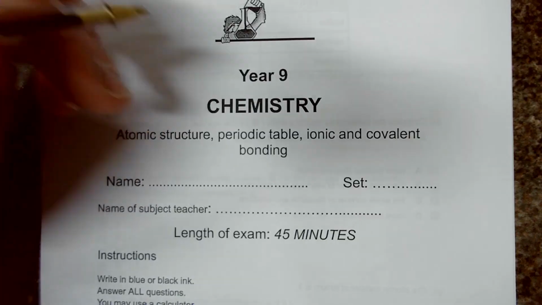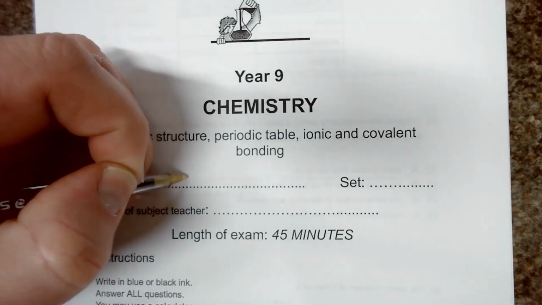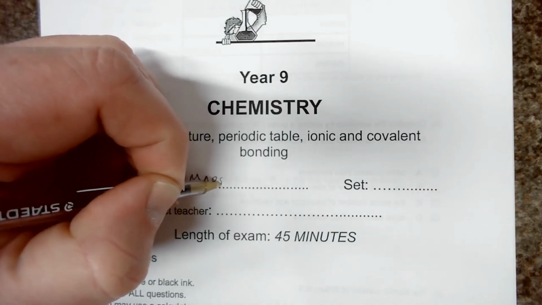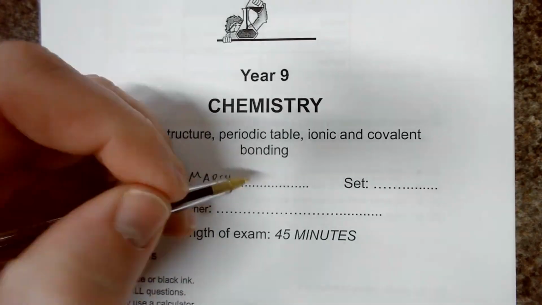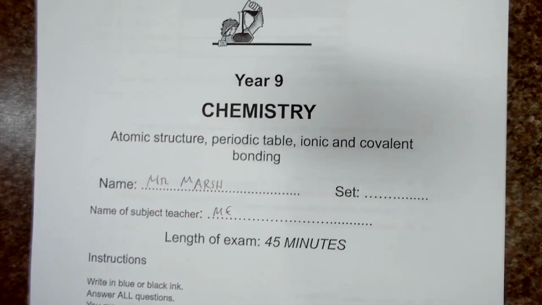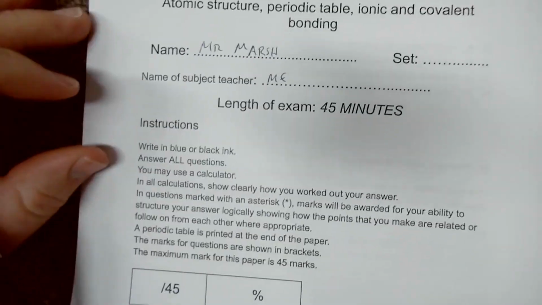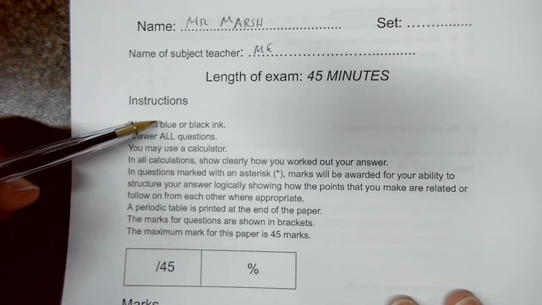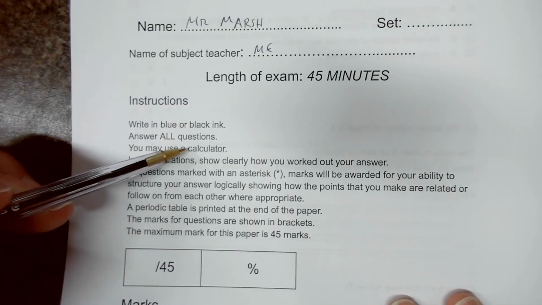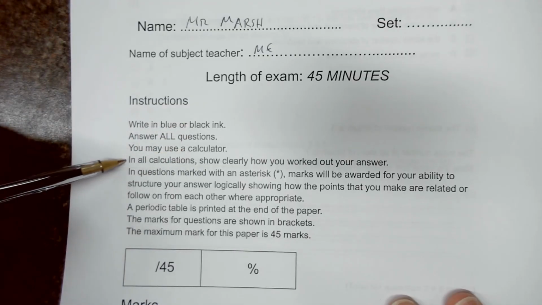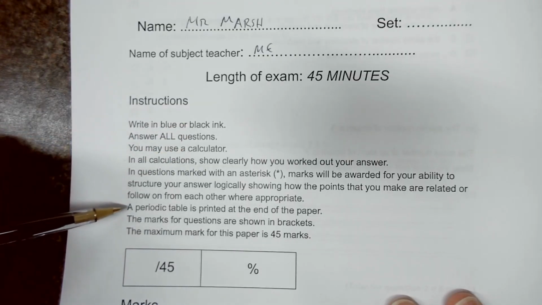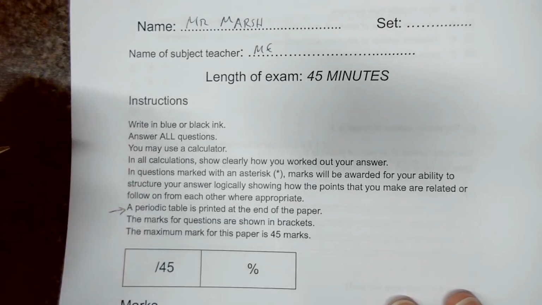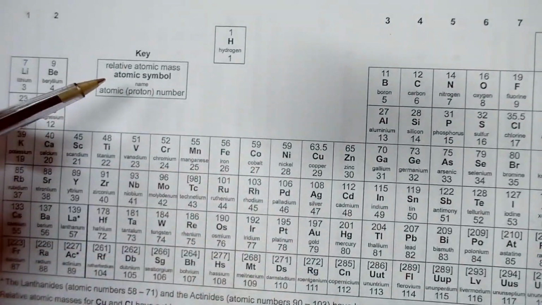Okay, science nerds, we're doing it. It's the Chemistry CT. It is a Year 9 chemistry paper: atomic structure, periodic table, ionic and covalent bonding. Let's have a little look at what we got. We have 45 minutes and 45 marks, so a mark a minute, pretty standard for these things. You may use a calculator, show your workings, and you get a periodic table. It's on the back.